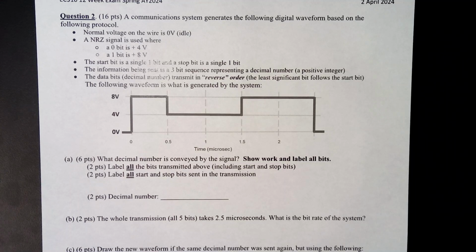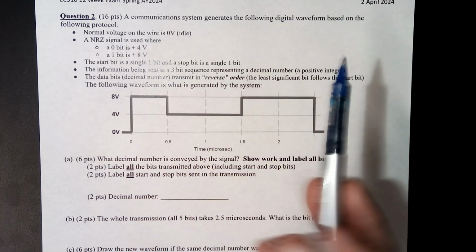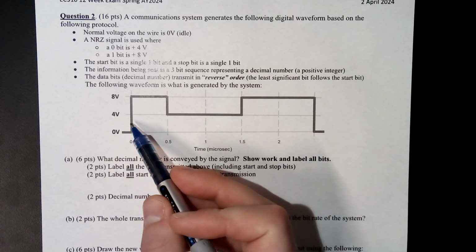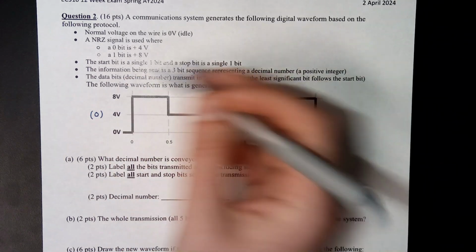Okay, on to question 2, which is a physical media question. So here we really just need to read the format really well and make sure we understand what's supposed to be happening. So normal voltage is 0 volts. A 0 bit is 4 volts, so anything at this level is going to be a 0. A 1 bit is 8 volts, so anything at that level is going to be a 1.